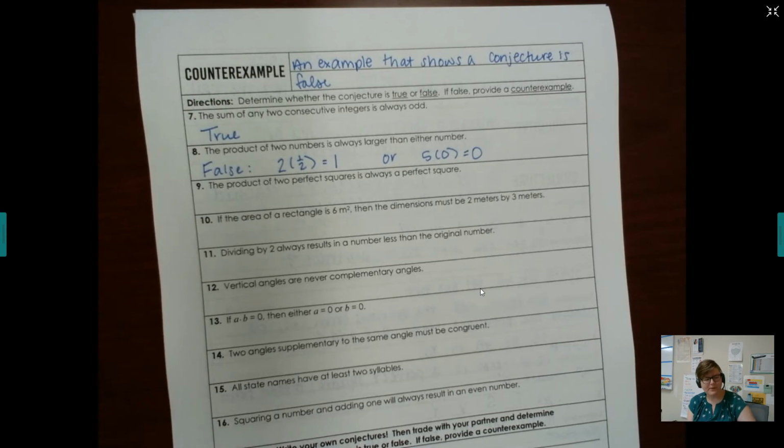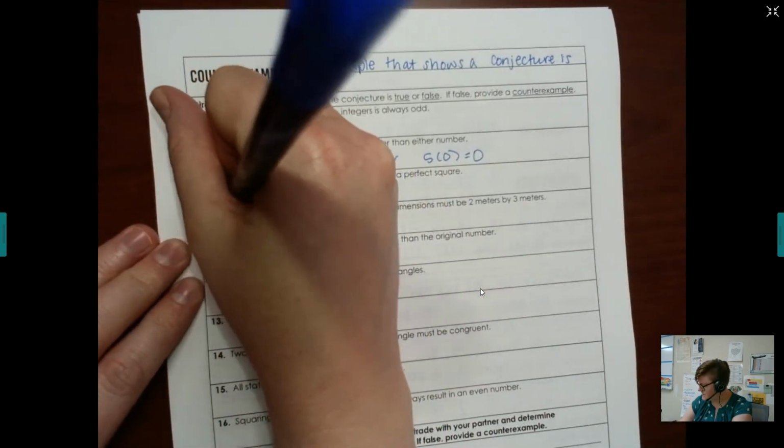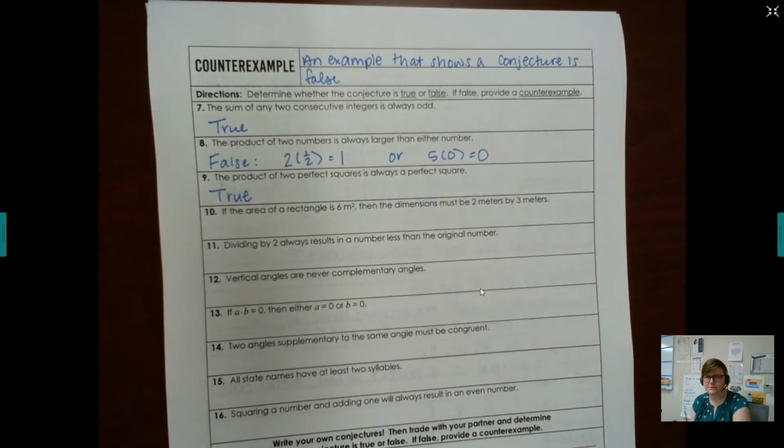Okay. The product of two perfect squares is always a perfect square. And this is actually also true. So, fun fact about perfect squares.